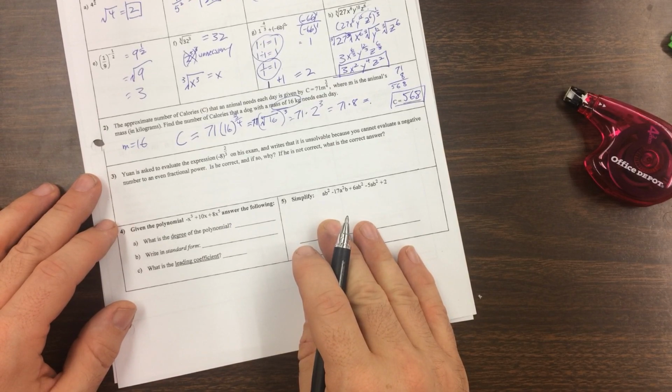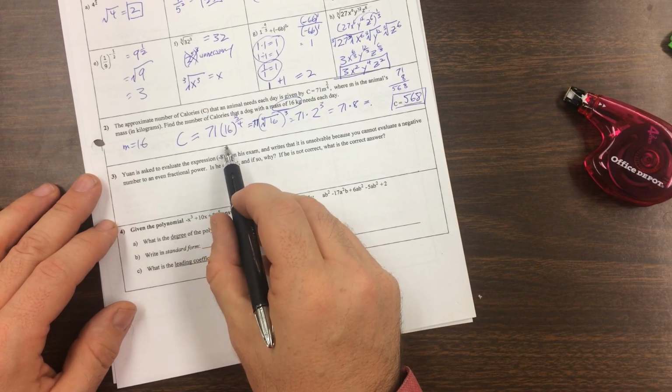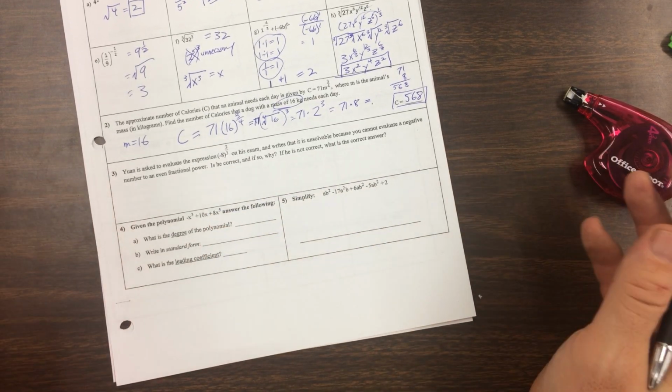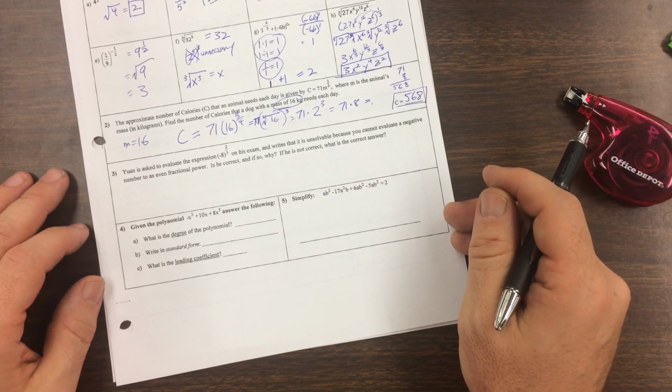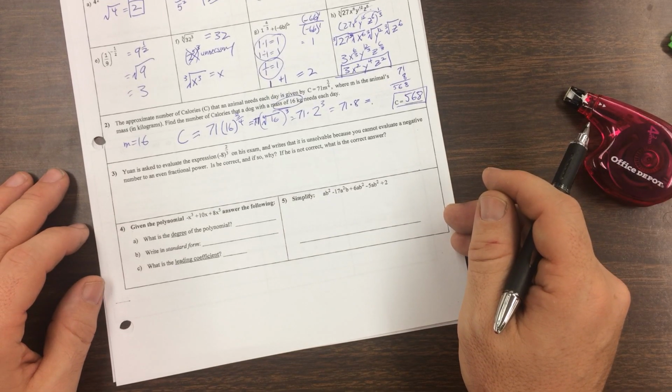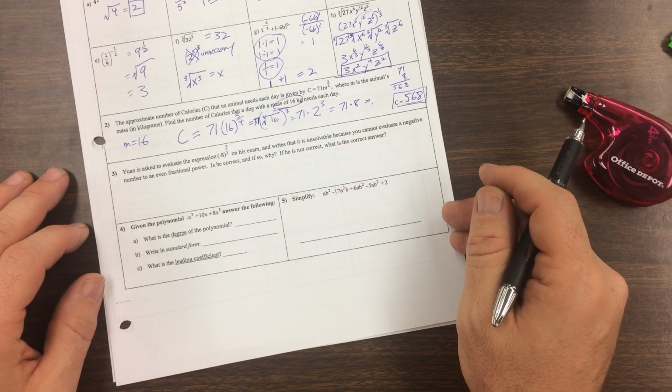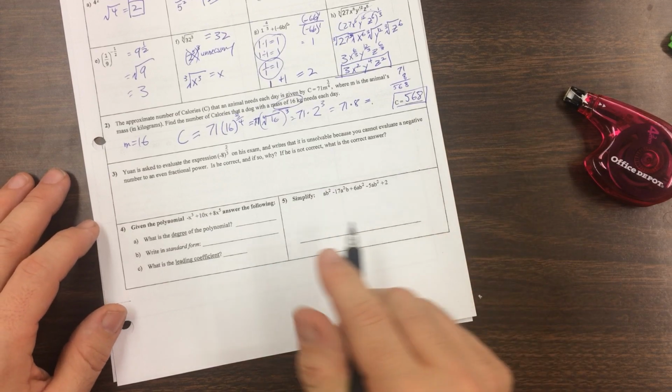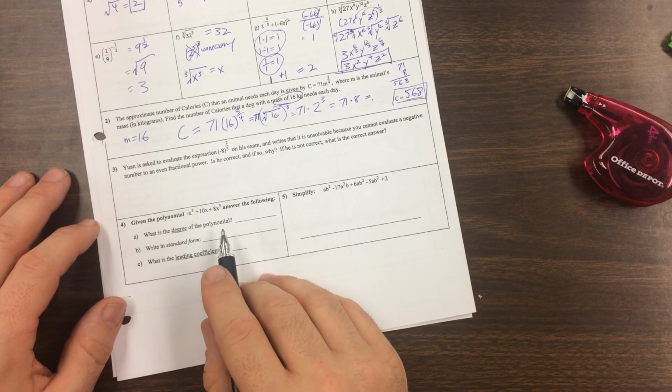Yuan is asked to evaluate the expression -8 to the 2/3 on an exam, and he says it's unsolvable because you cannot evaluate a negative number even to a fractional power. Is he correct? If so, why? If he's not correct, what is the correct answer? Well, no, that's not correct.